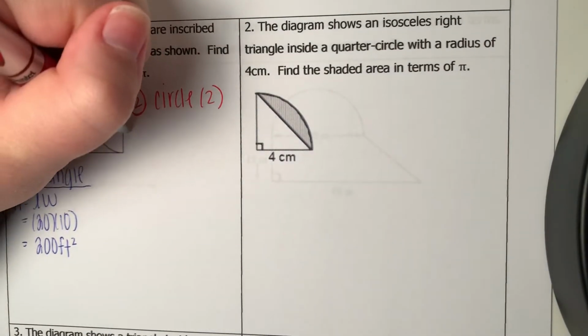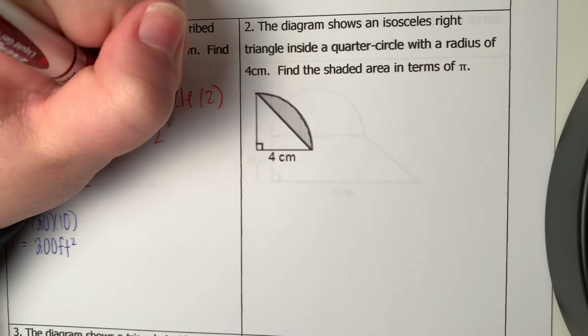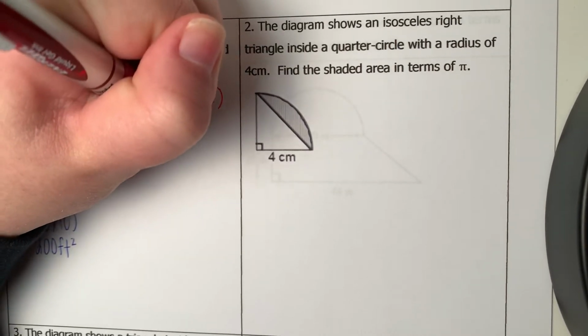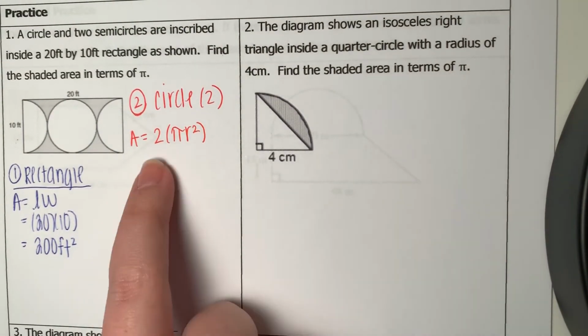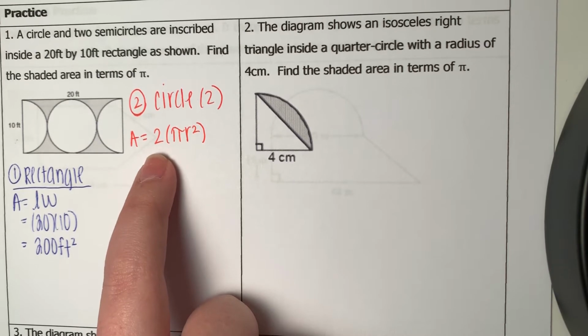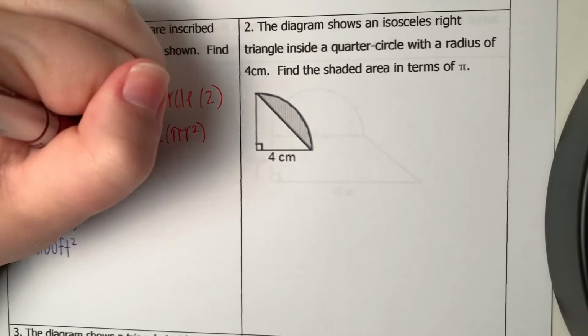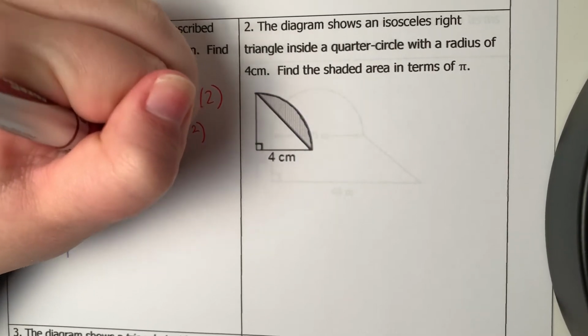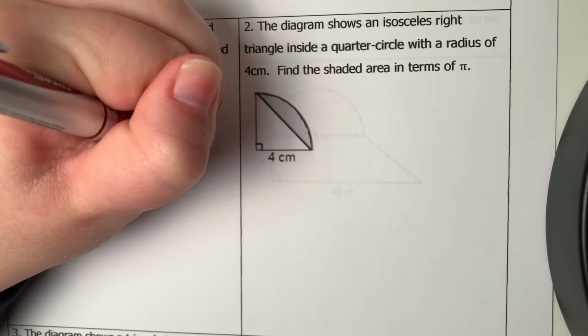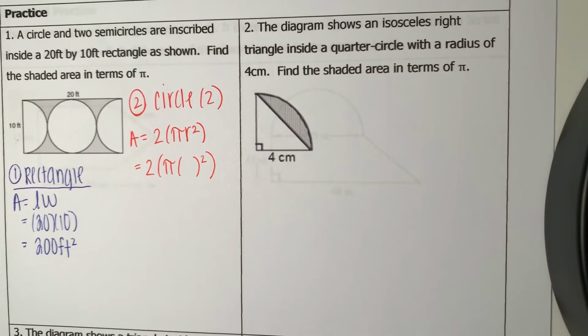Okay, so our area is going to be 2 times pi r squared, because now I have 2 of them. So instead of having half of them where we're dividing by 2, now I have 2 of them, so I want to multiply by 2. So we have 2 times pi times our radius squared.